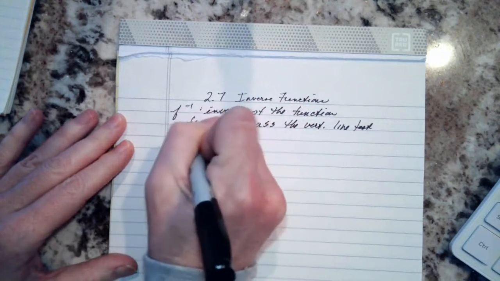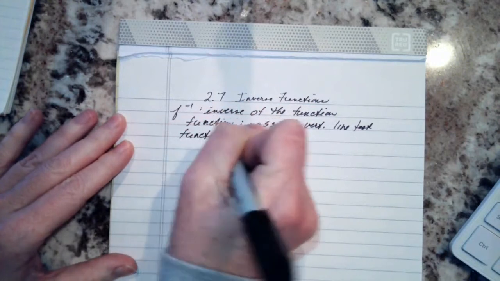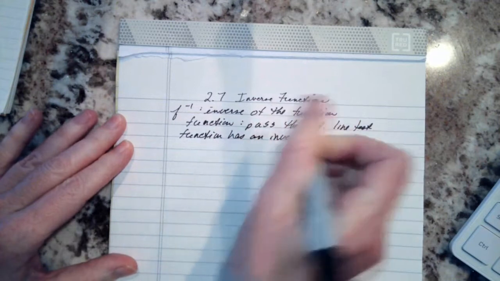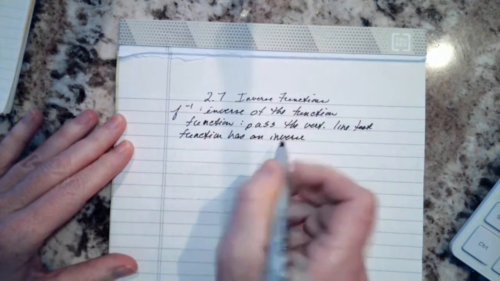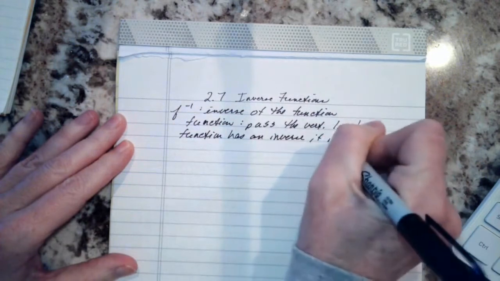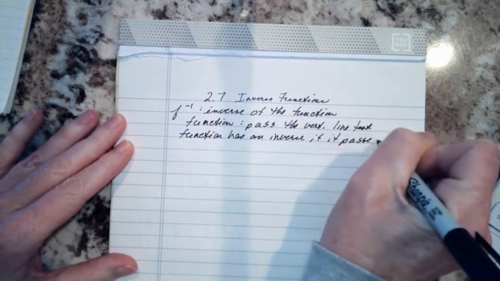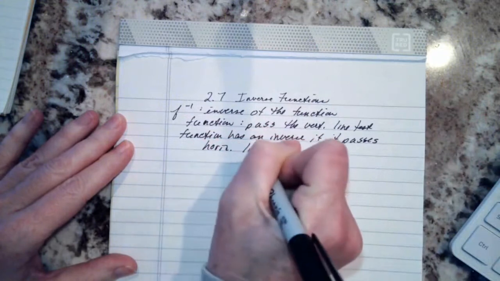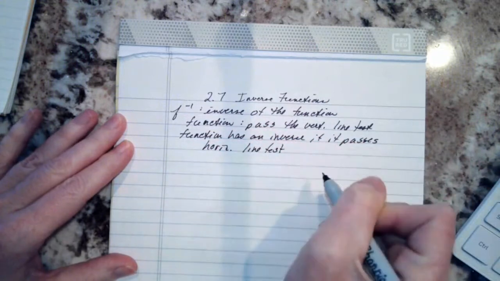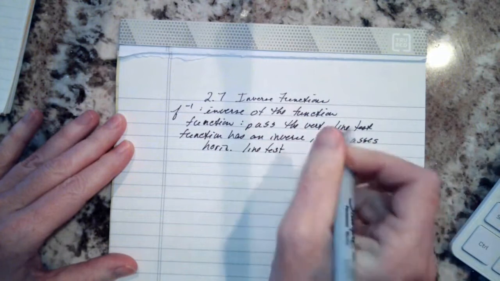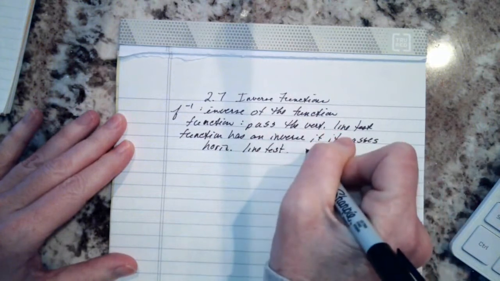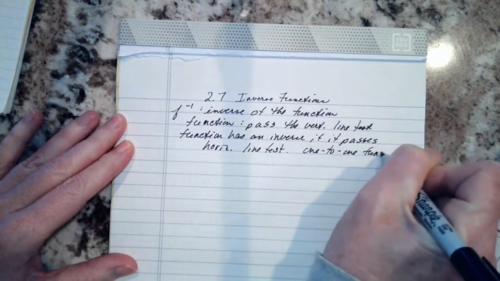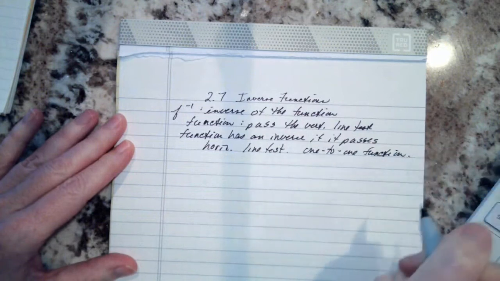A function has an inverse if it passes the horizontal line test. Then it is called a one-to-one function, and it can be inversed.